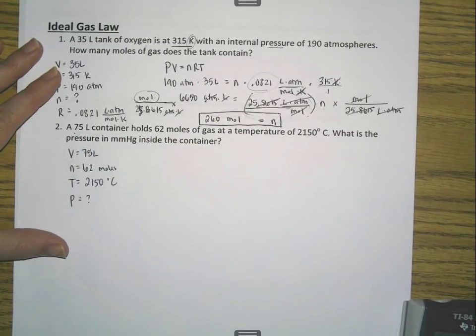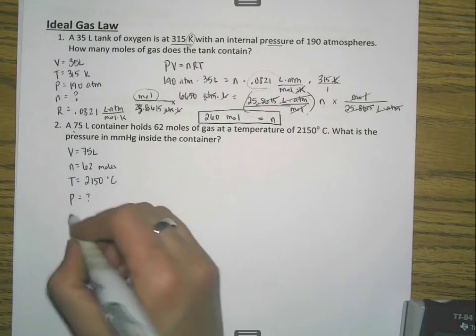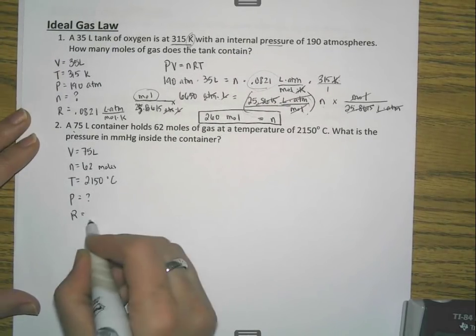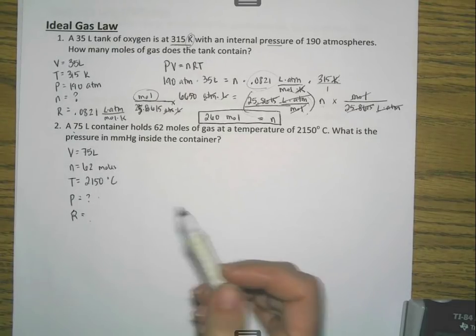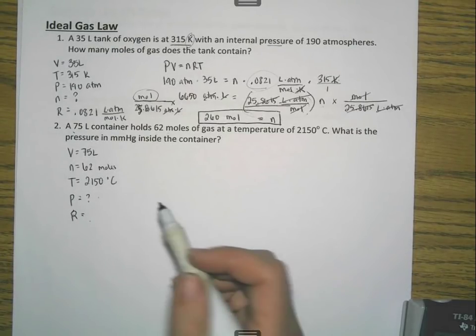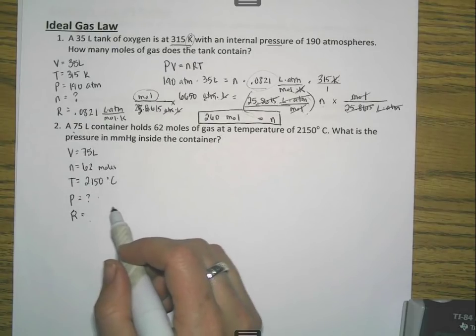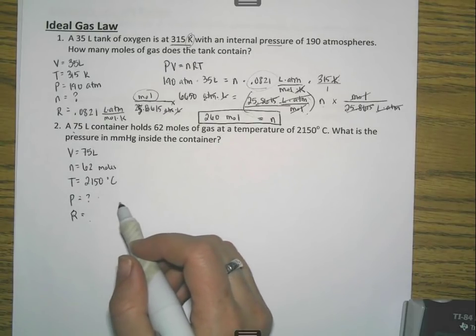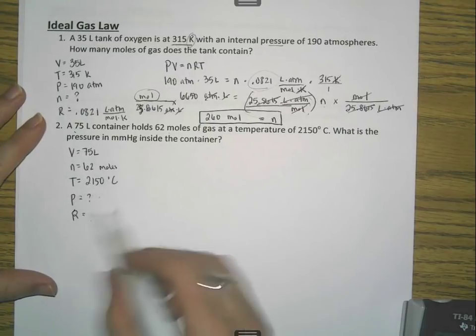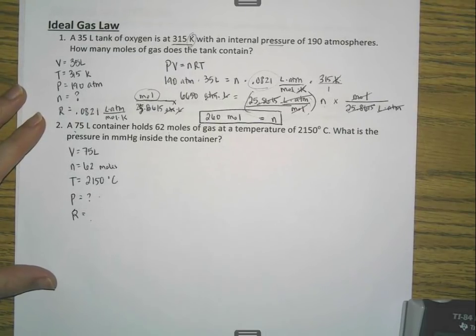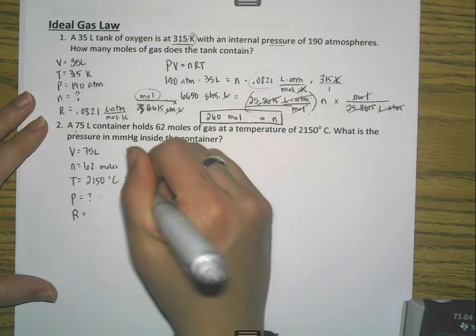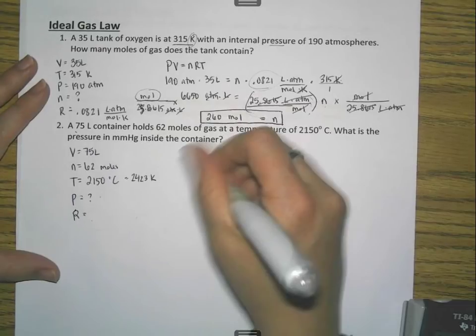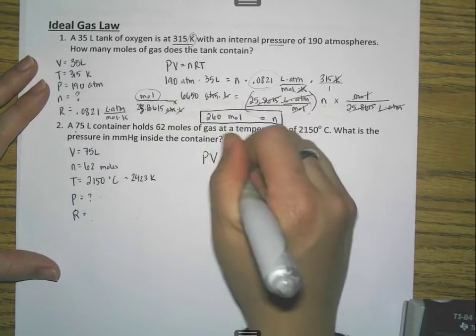Well, again, I don't have an R, which means I get to pick one off the reference table. And this time I don't have a pressure, so I can pick any R that I want to, because whatever R I pick, it will be those units that I'm left over with for the pressure. So it really doesn't matter. So let's see what we've got here. This is 2423. We're going to plug it into PV is equal to nRT.